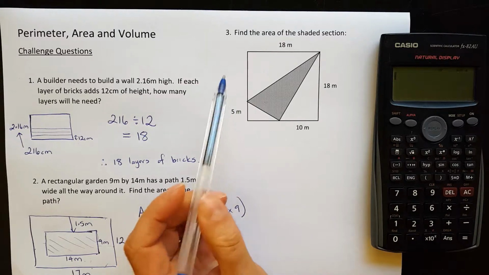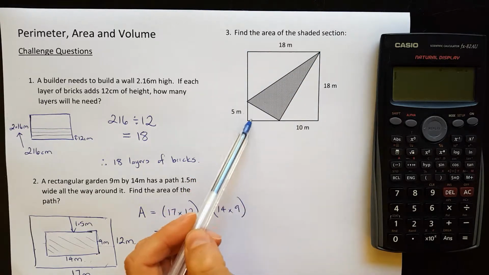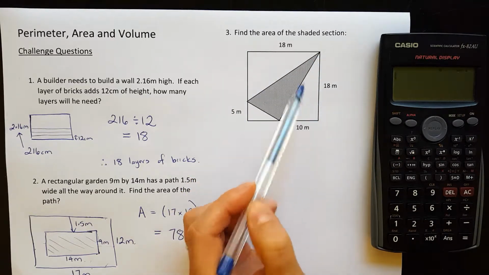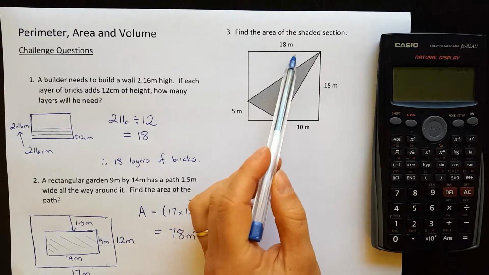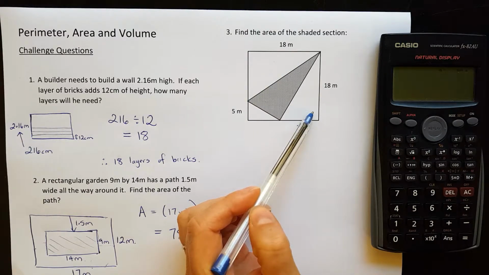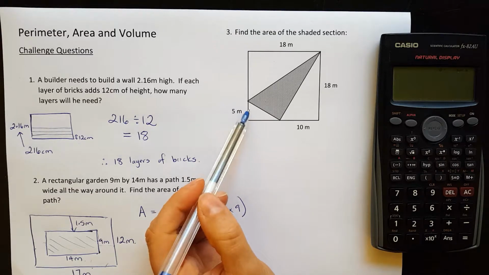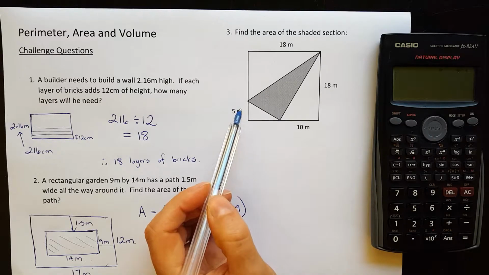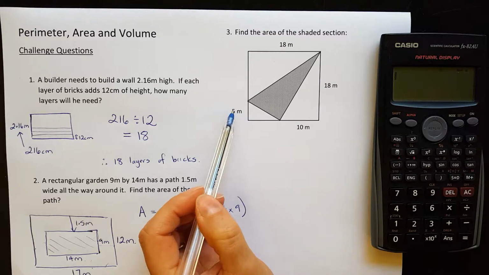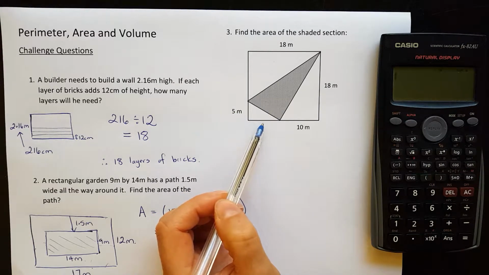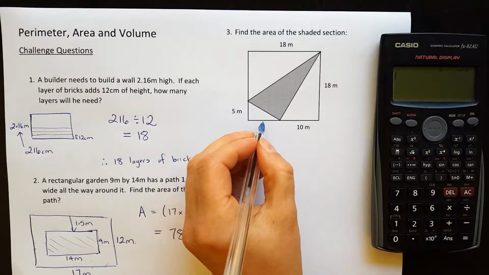But what we can do is find the area of this outside shape, which is actually going to be a square because we have 18 meters here and 18 meters there. So if we find the area of this square and we subtract off these 3 triangles, we will be left with the area that we want. Okay, but we need to do a little bit of working out to find out the sides of our triangles. So this triangle, we have 10 and the 18 for the base and the height. But this one, I've only got a 5, but I don't know this side here. But we can work it out. We know if it's 18 the whole way across and 10 here, then this one here must be 8.